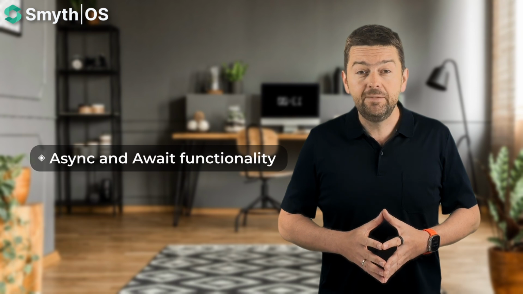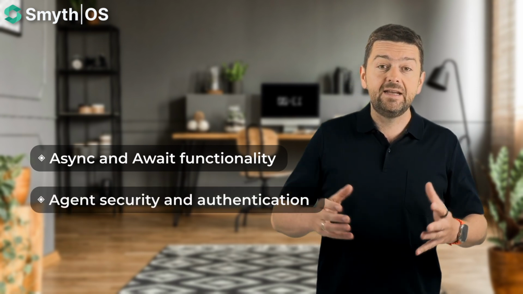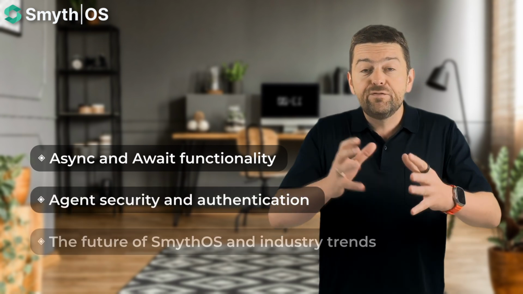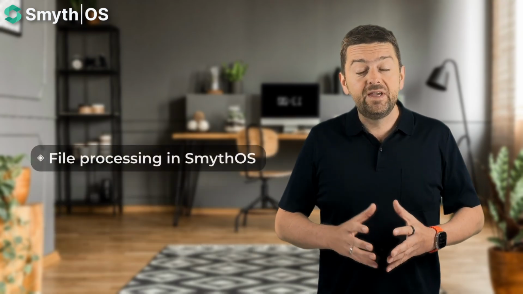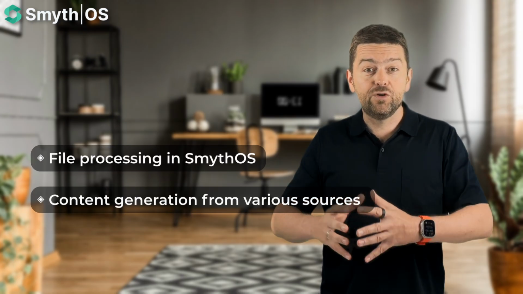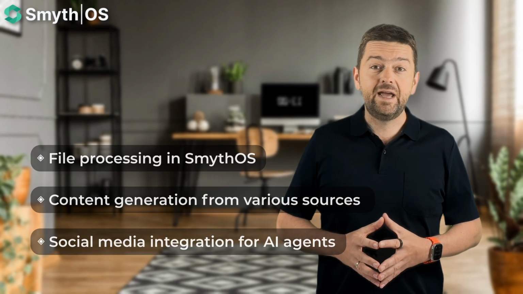Throughout this module, we will be covering essential topics that Mike Sale explored in this training, including async and await functionality, agent security and authentication, the future of SmythOS and industry trends, file processing in SmythOS, content generation from various sources, and social media integration for AI agents.